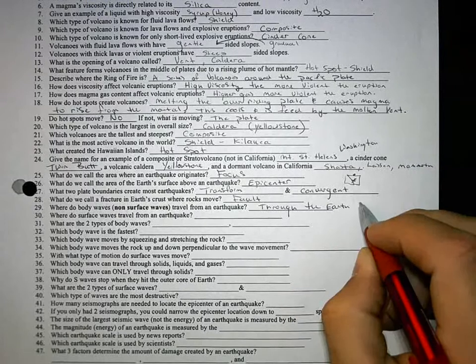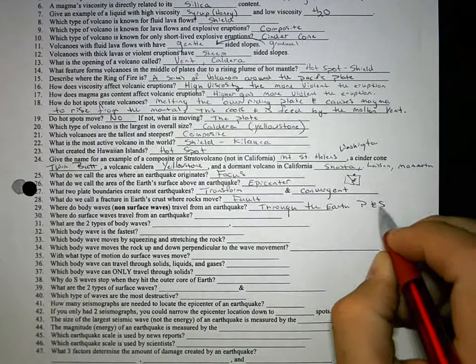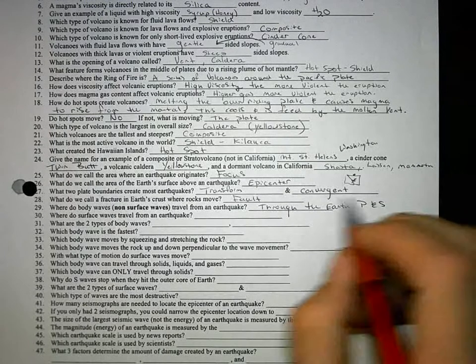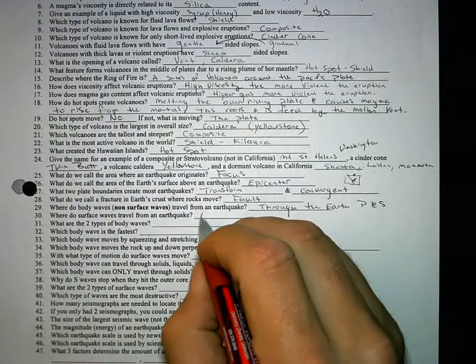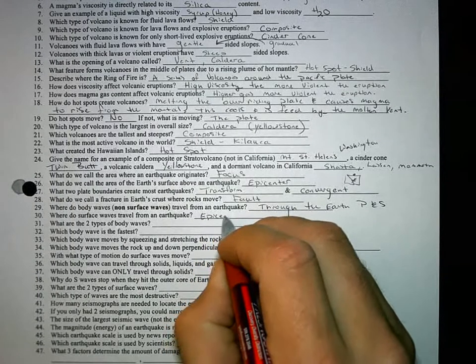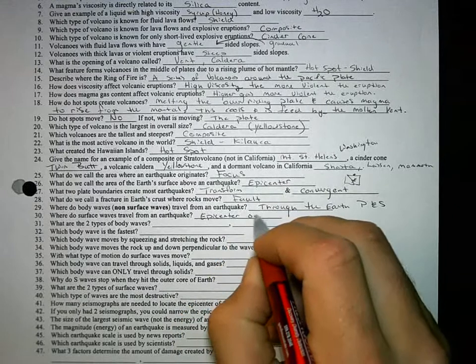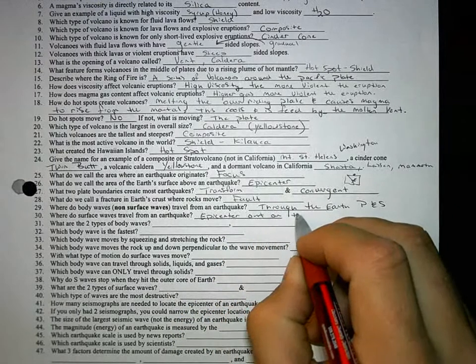And those would be P and S waves. What do surface waves travel from? Where do surface waves travel from an earthquake? From the epicenter out on the surface.